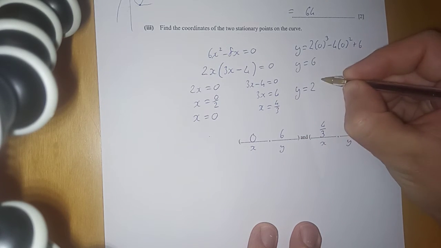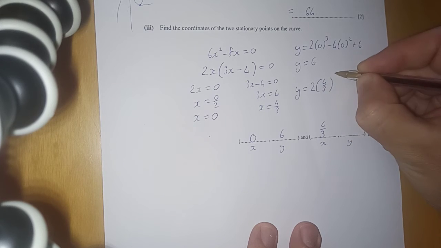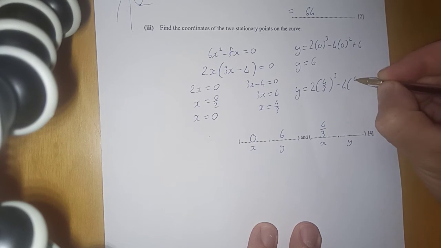Then we need to do this with this x value as well. So it's 2 times 4 over 3 cubed minus 4 times 4 over 3 squared plus 6.